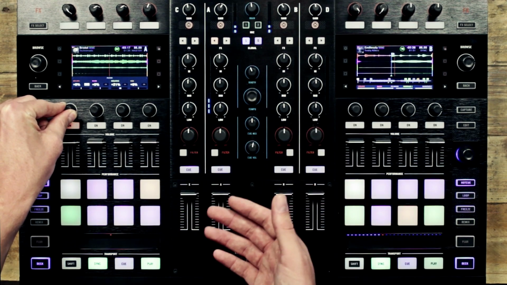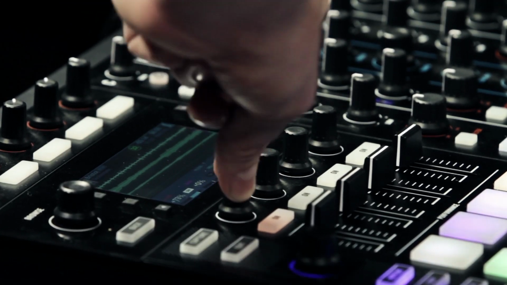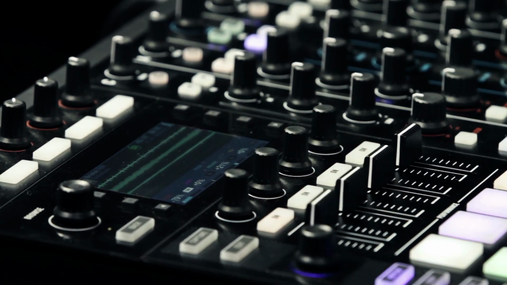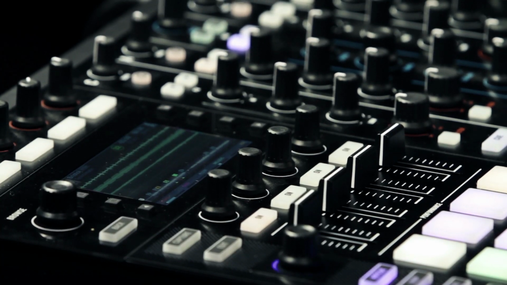If I turn it to the right, it's a high pass. To the left, the low pass. What's unique with this is I'm able to apply 2 different filters on the stems. One stem, like the drums, could have a low pass filter, while on the vocals I have a high pass filter applied to it.